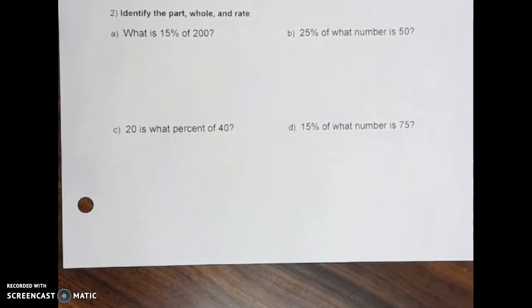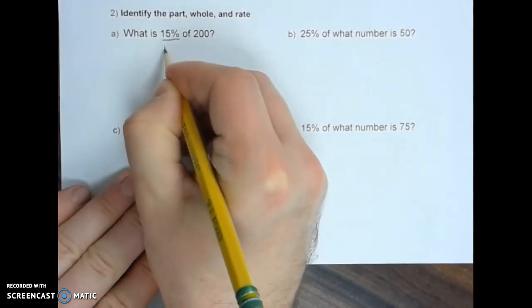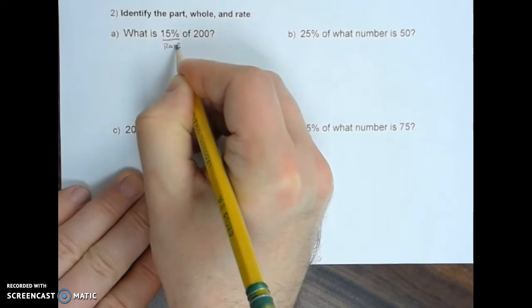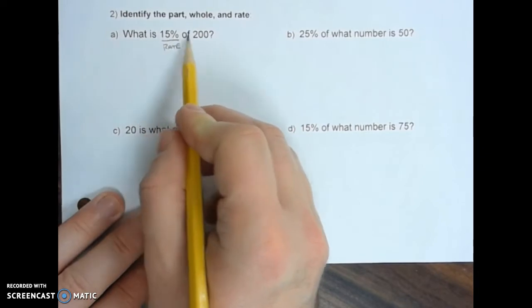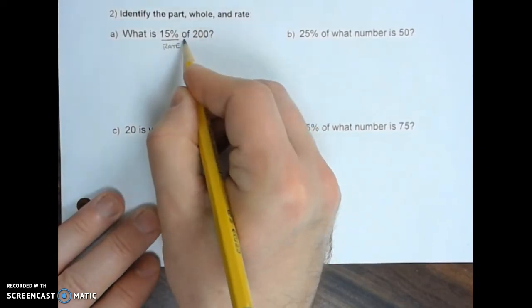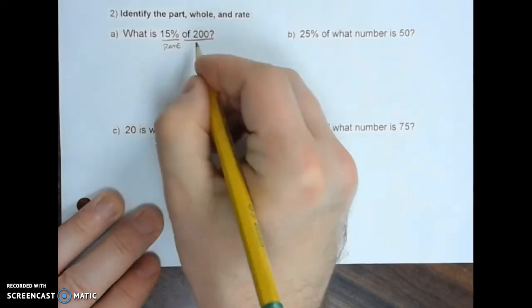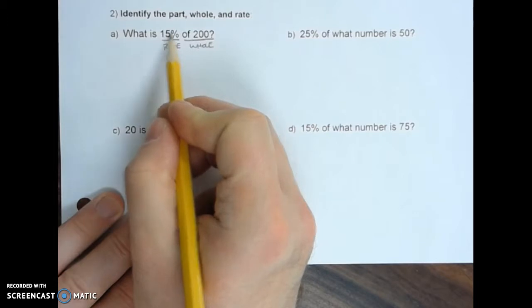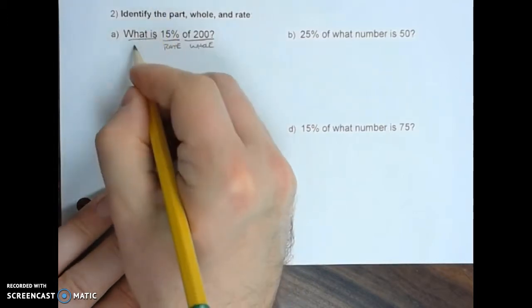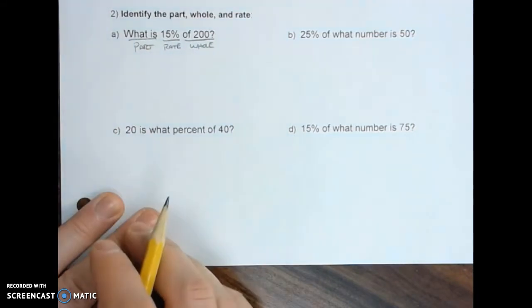In the following problems, we're asked to identify the part, the whole, and the rate. And the rate's the easy one to pick up. That's your percentage. So in part A where it says, what is 15% of 200? Well, I know right here that 15% is my rate. Now I just have to pick out the part and the whole. We're trying to find 15% of 200. Well, the 200 right here, of 200, that's going to be the whole value. 15% is less than 100, so we're looking for what is the part that is missing.